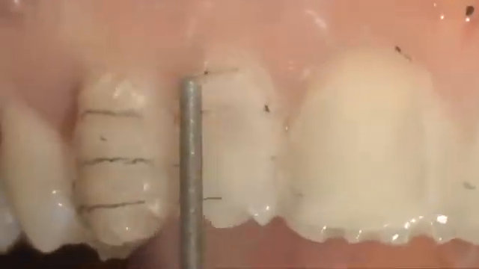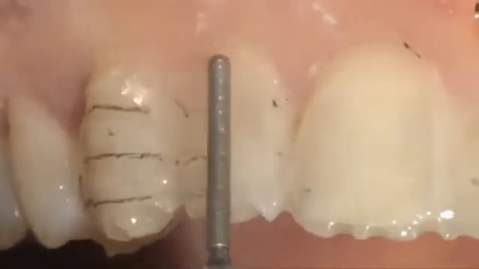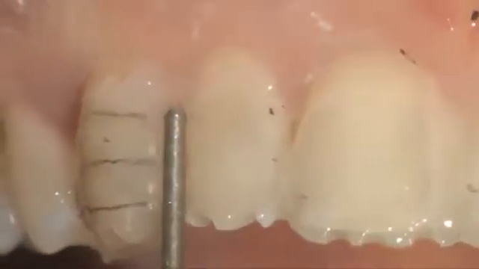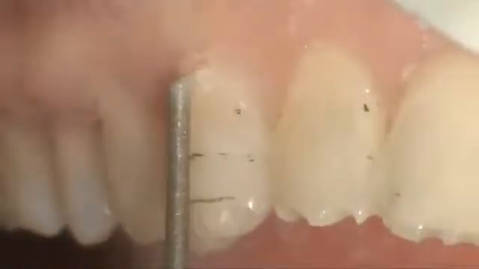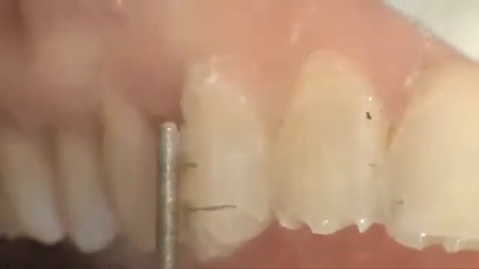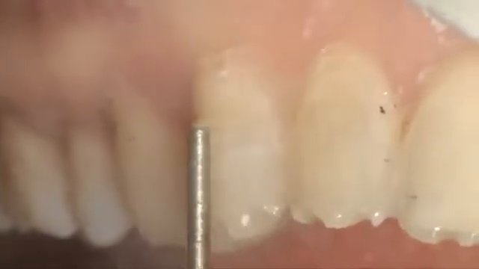As you can see, drawing some lines to the bottom of the deep cuts is useful to drive the axial preparation, avoiding grinding away healthy enamel, essential for the adhesion and longevity of the final restoration.